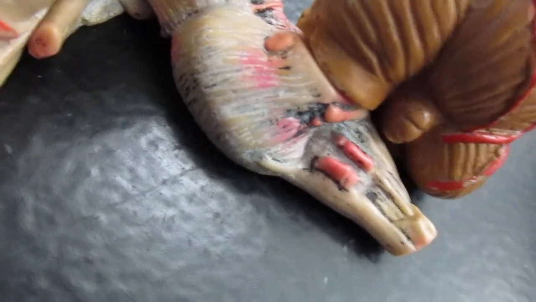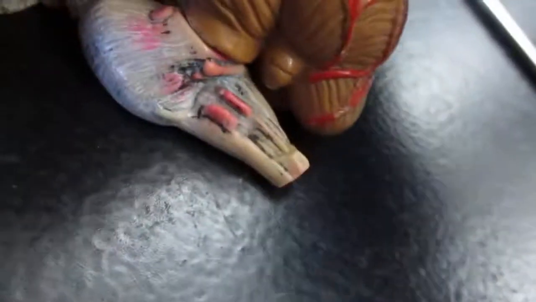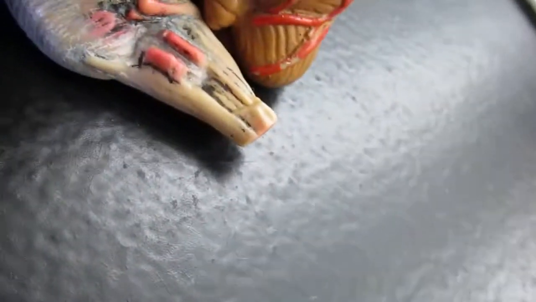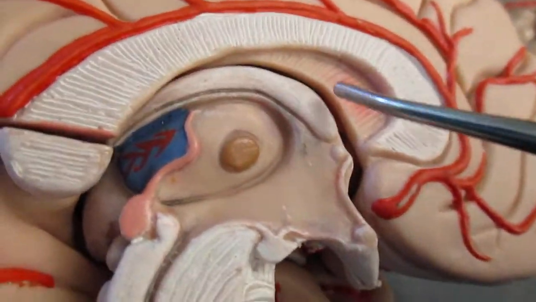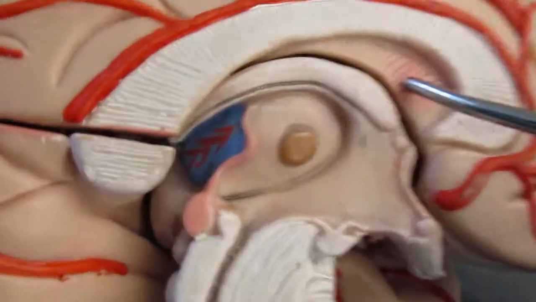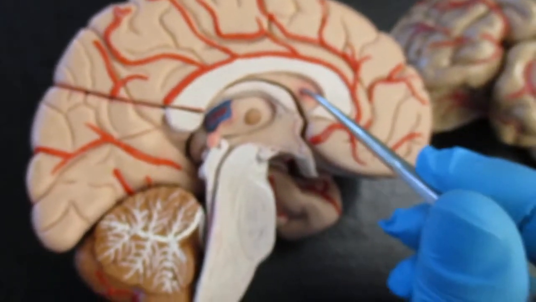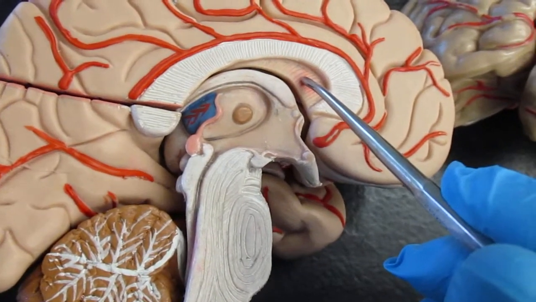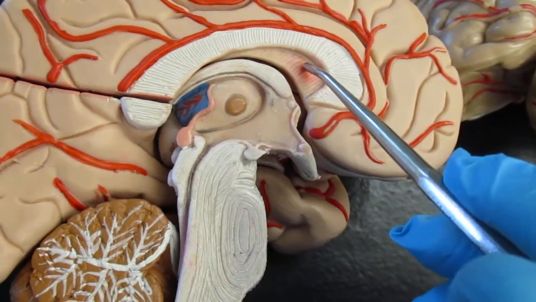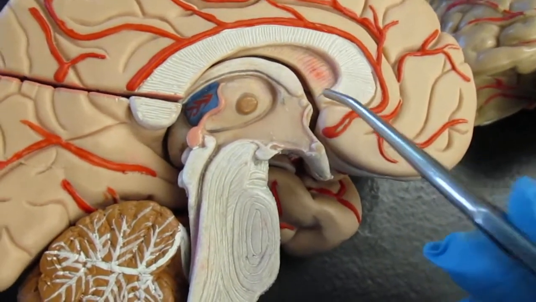Now, we're going to talk about the lateral ventricles. Now, I'm just going to refer to this area right here. So this area right here would be this clear septum or the septum pellucidum.